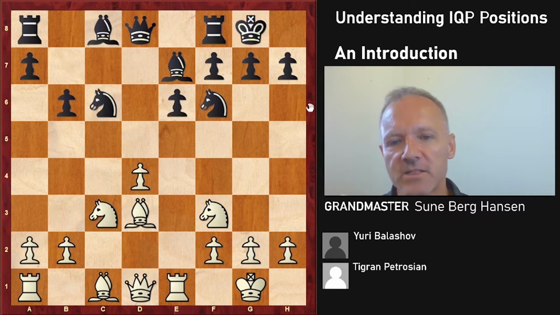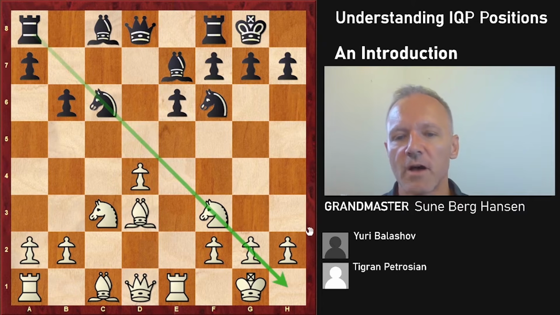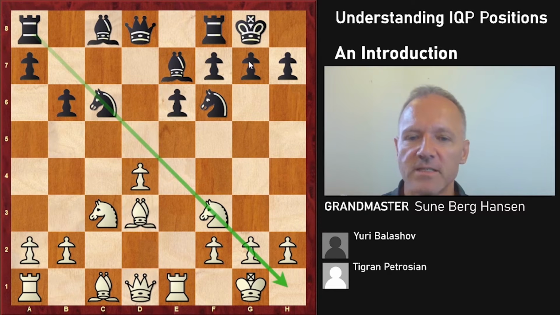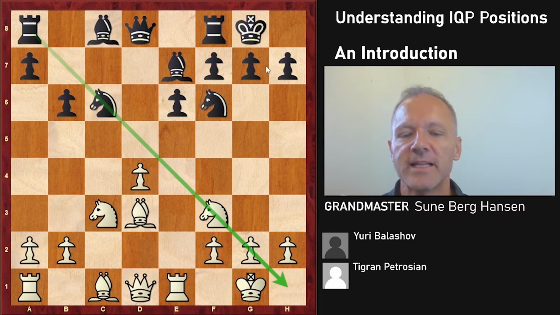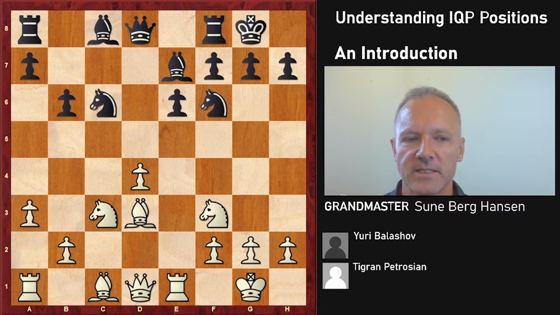B6, a very natural move. The bishop will in general be very strong on this diagonal. So you would love to have it here. Also, please notice that the position changes a lot if black's bishop is on the g7 square and he has fianchettoed his bishop. Then the attacking chances are less, but black has less control in the center in general. Okay, because the pawn is not on e6.